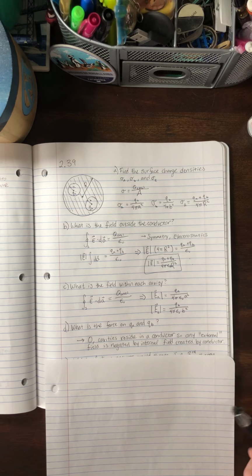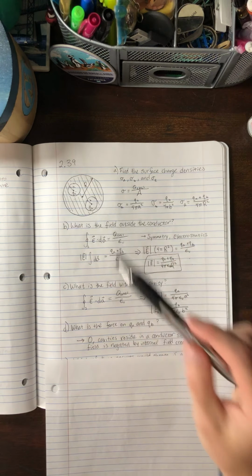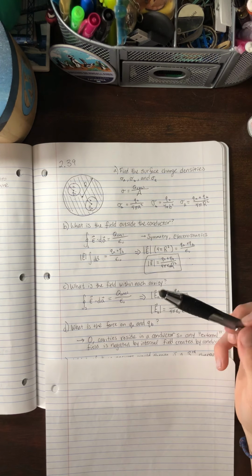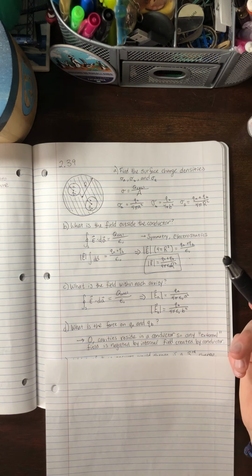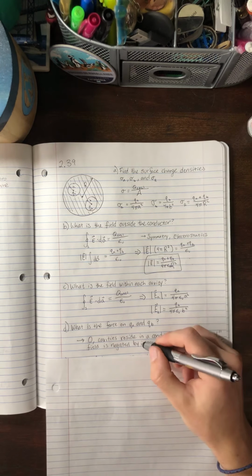So any external field, external referring to either whichever charge you are not looking at, will be negated by the internal field created, the induced field created by the conductor. So this should say induced.